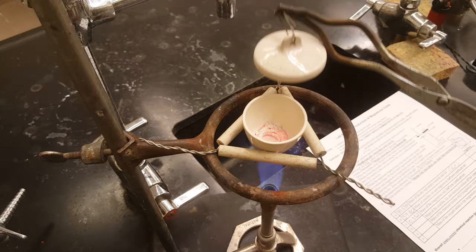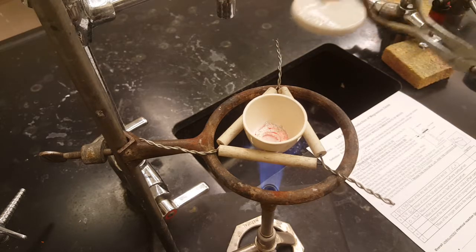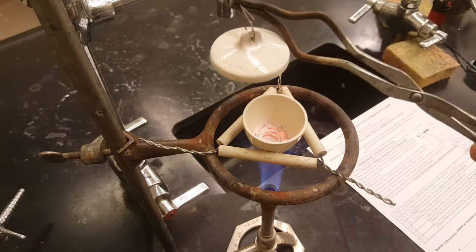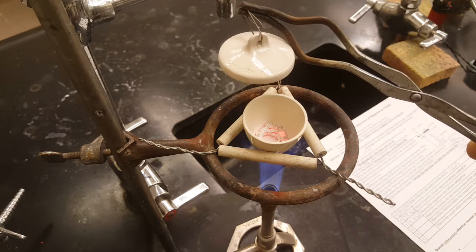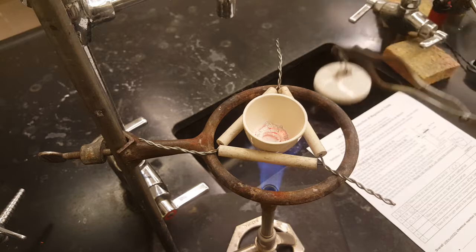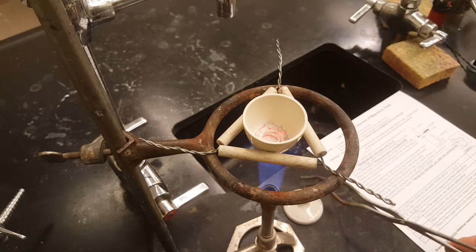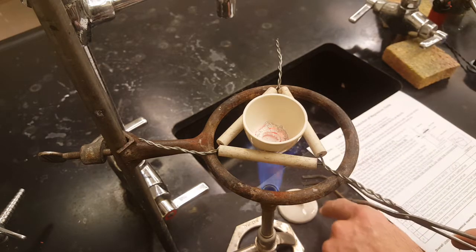When you take the lid off and it no longer flashes brightly and just glows orange, you can tell that the reaction is complete, and we've made all the magnesium oxide we're going to make.